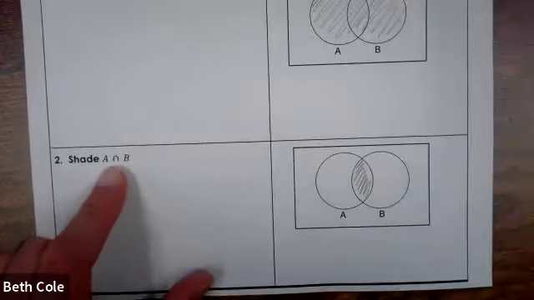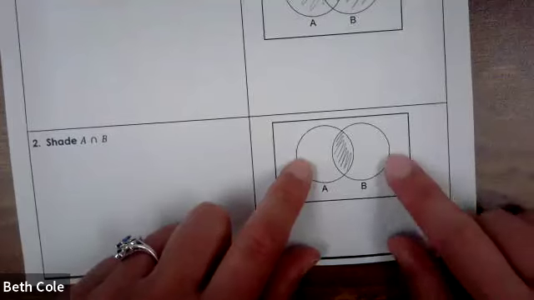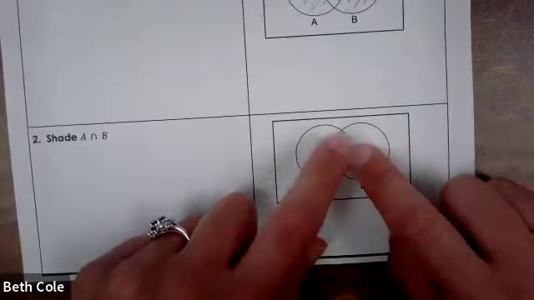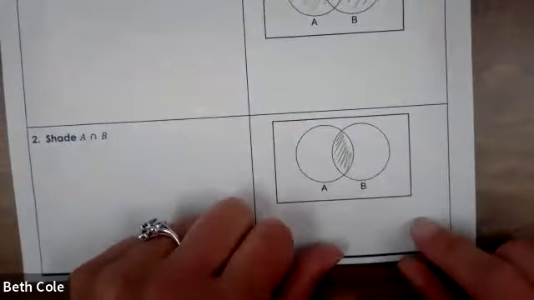So yeah, we'll make up an example. This is people that like vanilla. This is people that like chocolate. The overlap would be people who what? Yeah, like vanilla and chocolate, like a swirl. Yeah, like both of them.